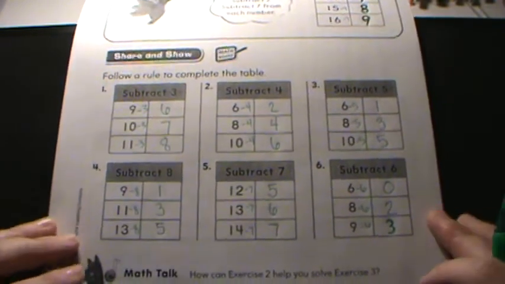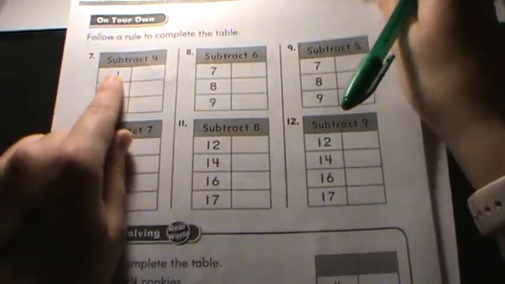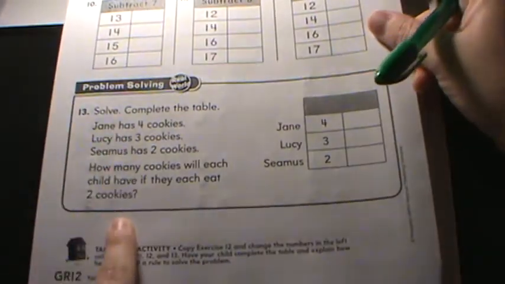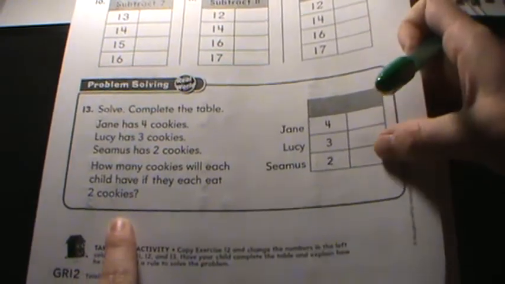All right, first graders. So what I want you to do on the next 3 pages, you're continuing to take that rule and apply it to the number to find your answer. And then you're going to have a problem solving where you have to pull out what rule they want you to follow and then solve that function table.